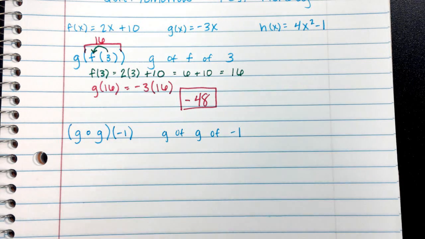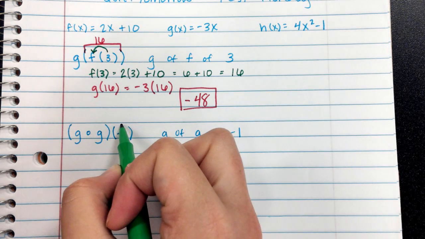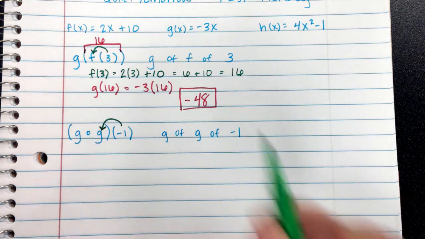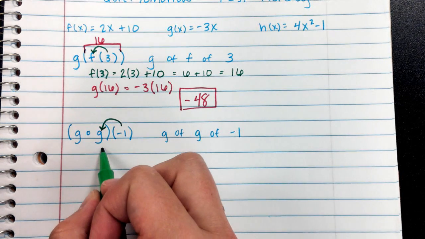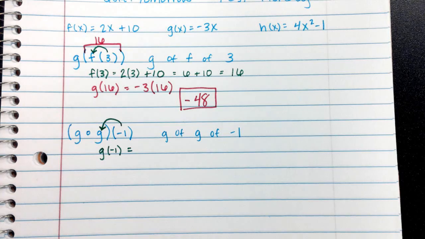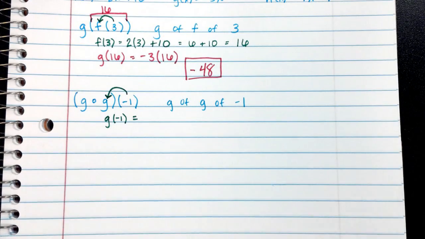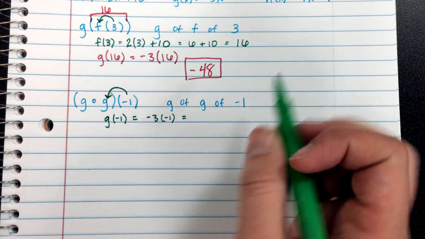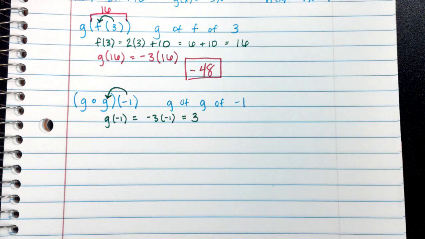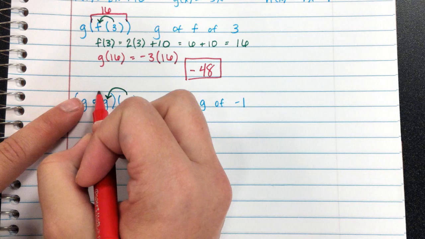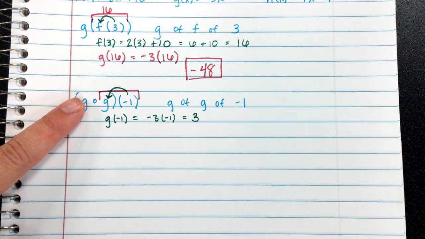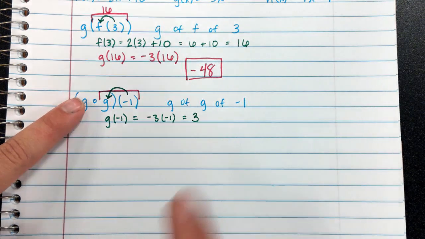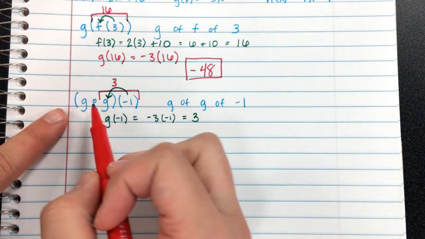So again, we're going to start right to left. So I'm plugging negative 1 into the function g. So I'm going to plug in my negative 1 into the function g. Everybody should be able to do that. Plugging negative 1. So negative 3 times negative 1, which equals 3. Okay? So now, if I asked you, what is g of negative 1, what would you tell me that answer is? 3.